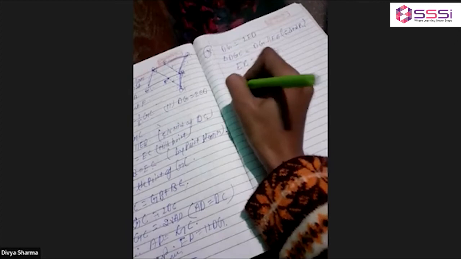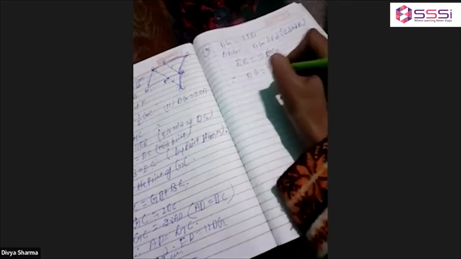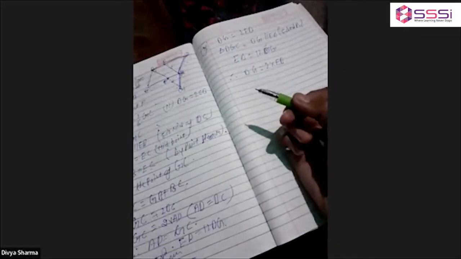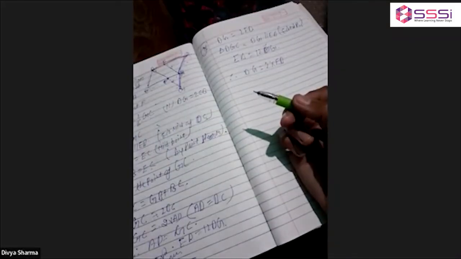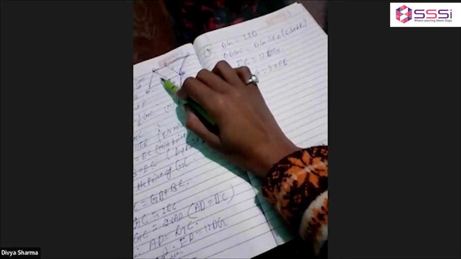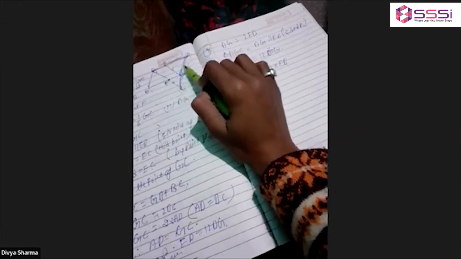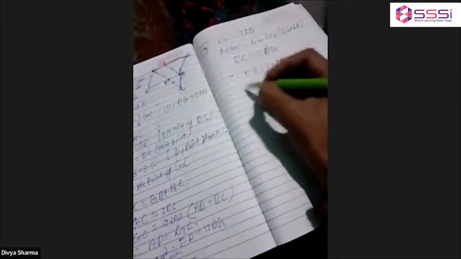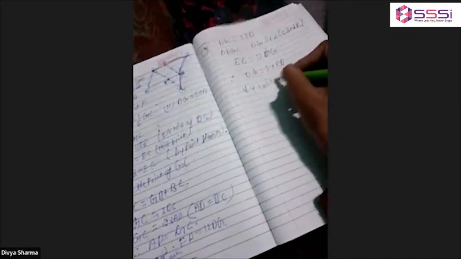After that, we will write DG is equal to 2EB. The midpoint theorem states that if a line joins the midpoints of two sides of a triangle, it is parallel to the third side and half of it. By using the midpoint theorem, we have proved it. Then the question is done.